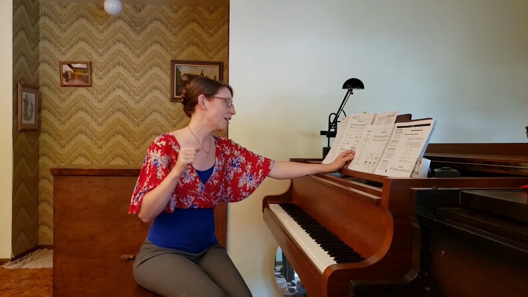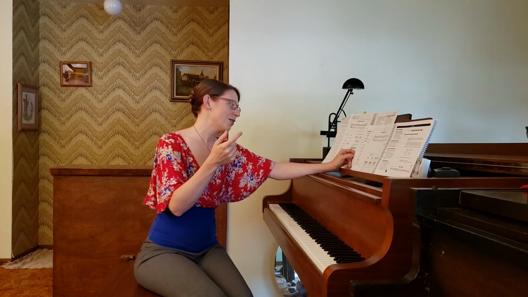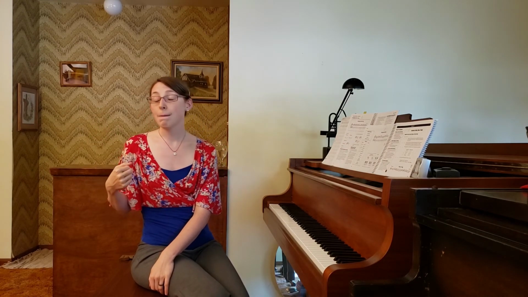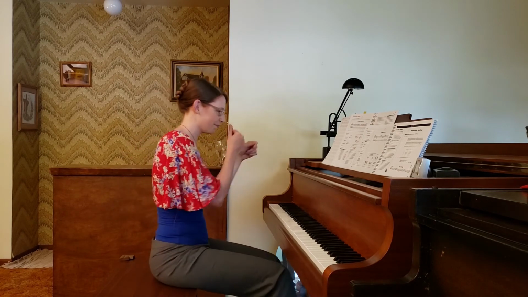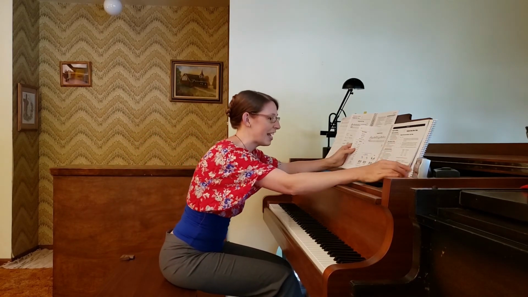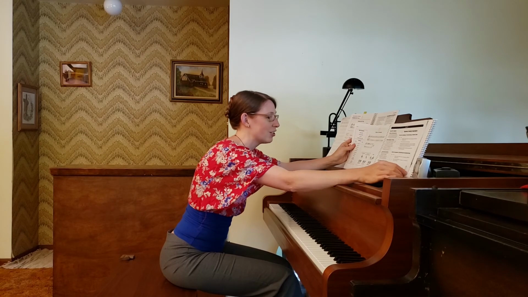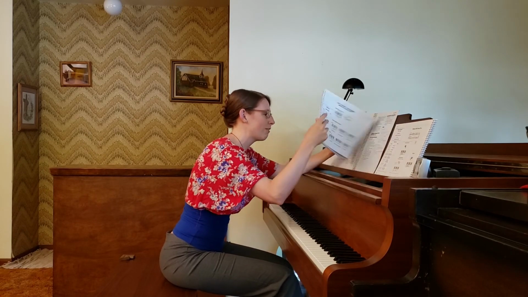Our other pattern, do, mi, so, shows us the difference between our 2 endings. Bum, bum, bum, bum, ba, bum, bum, bum, do, mi, so, compared with our last ending, do, mi, do.